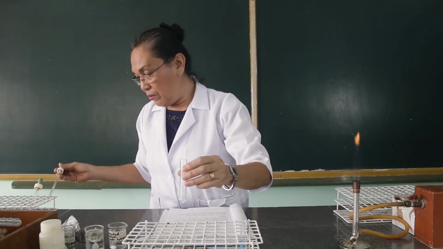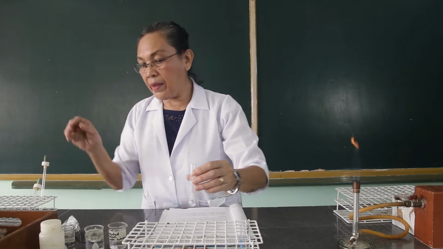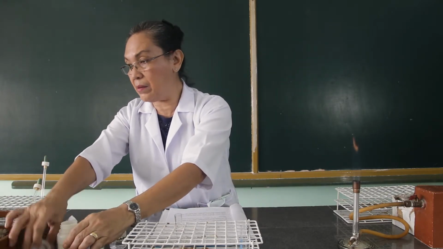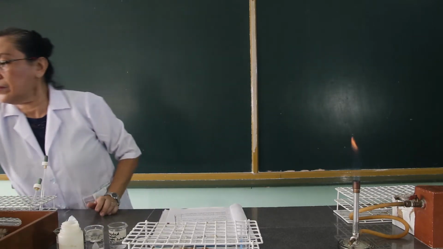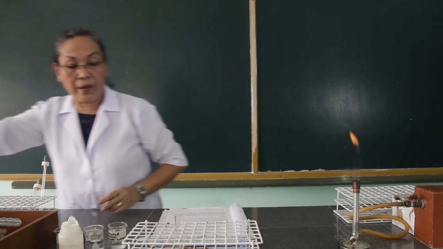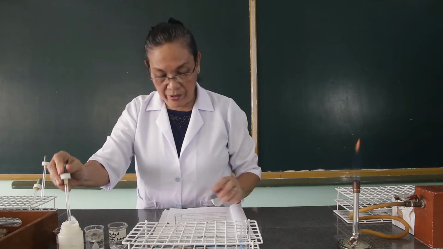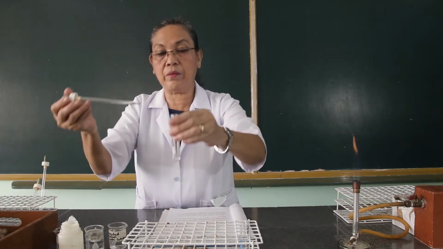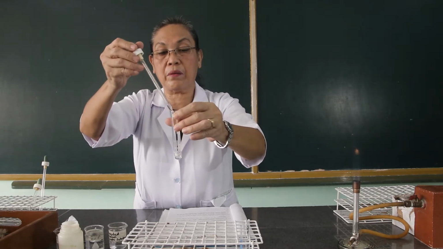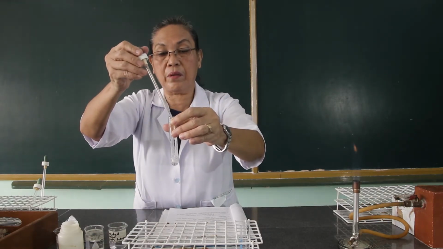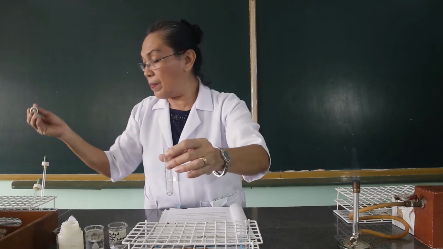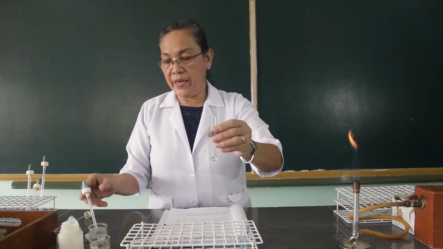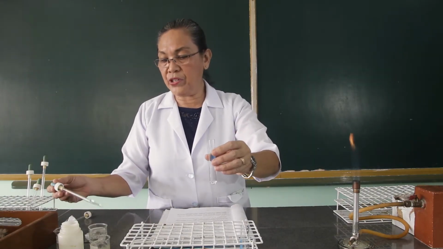This is ammonium chloride. Then let's add ammonium hydroxide. Then add 1 ml of the magnesium chloride.